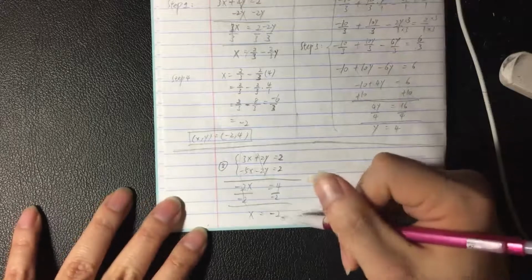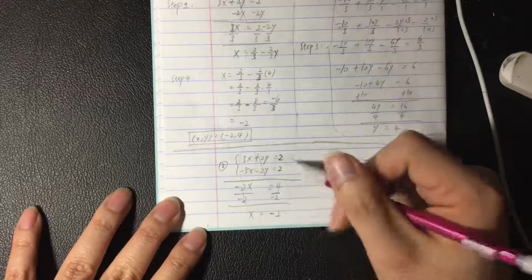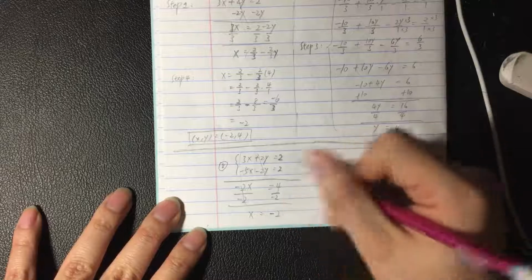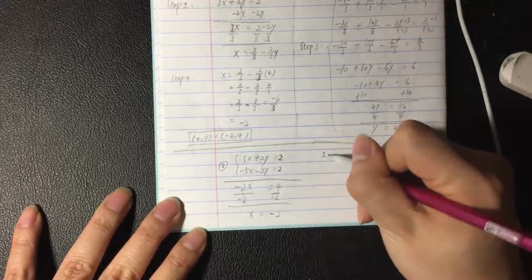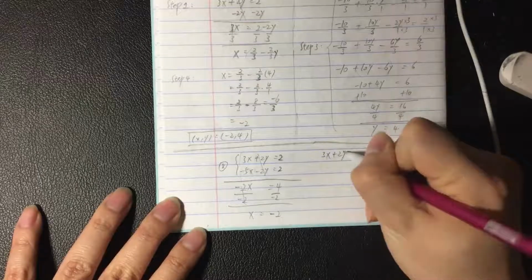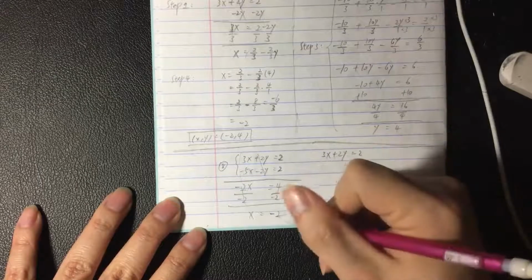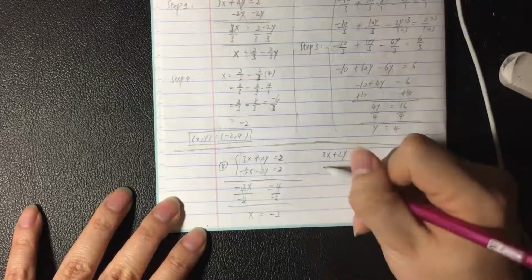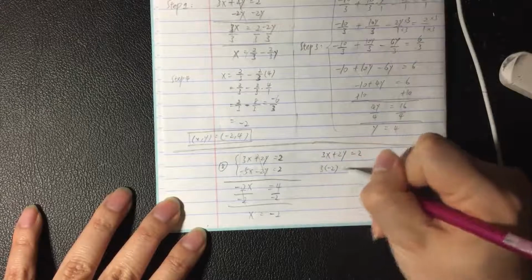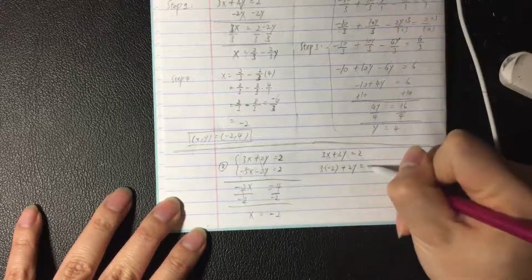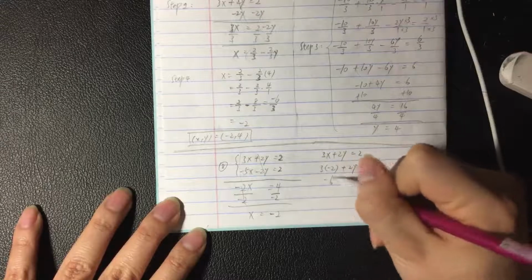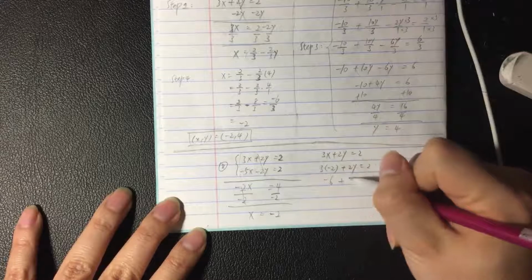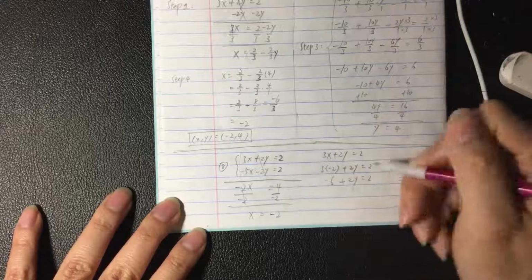Now, if I substitute x into the first equation, I have 3 times negative 2 plus 2y equals 2. 3 times negative 2 is negative 6, plus 2y equals 2.